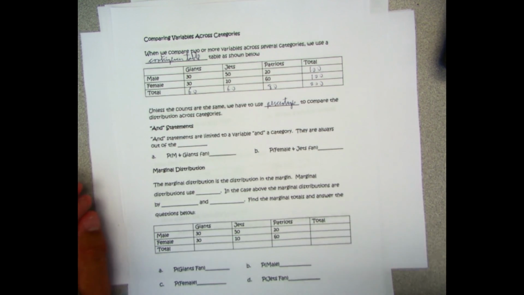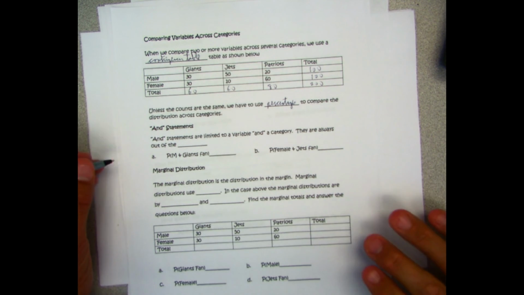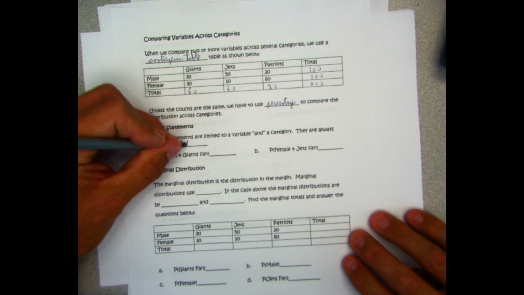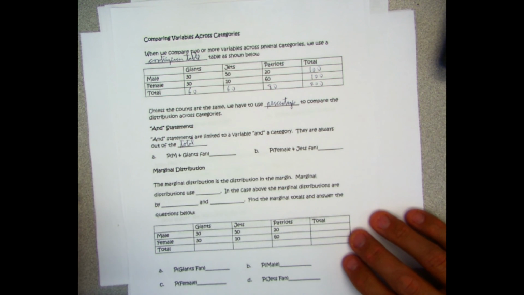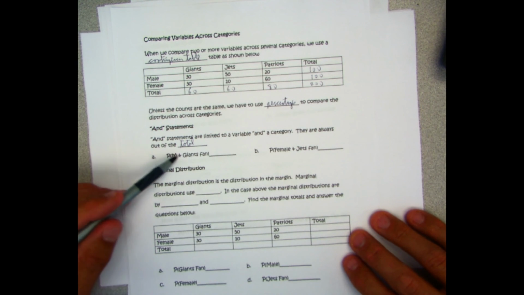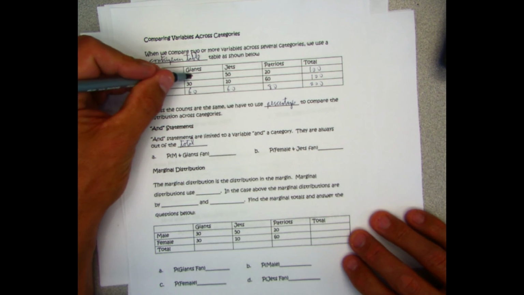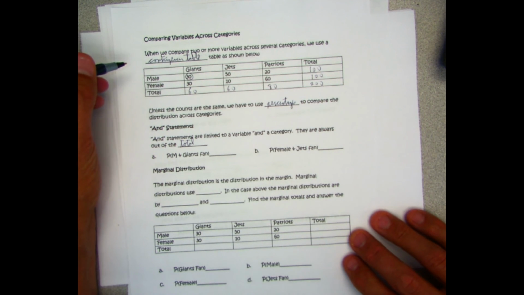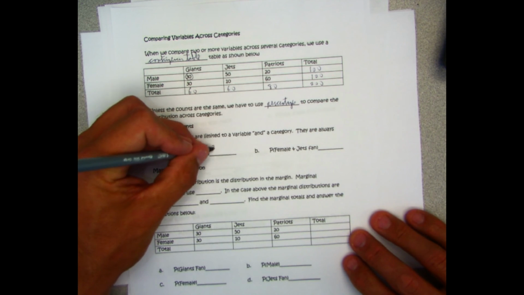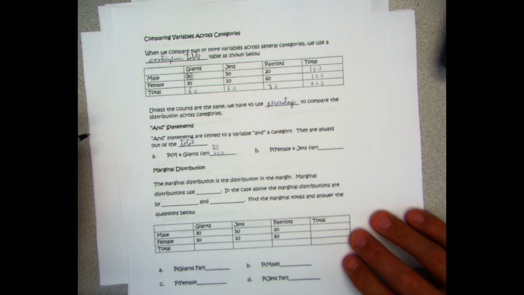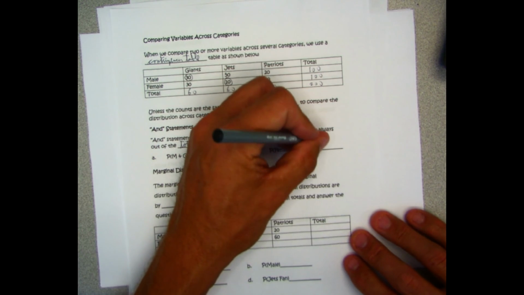So, and statements. The probability on and statements are limited to a variable in a category. They were always out of the total. So the probability of male and Giants fans. Well, there are 30 males and there are 200 total. So it's 30 out of 200. So that's 15%. Female and Jets fans. Well, that's 10 out of the 200.